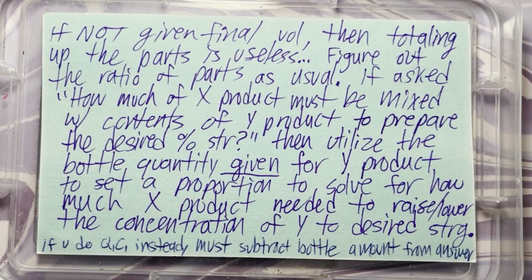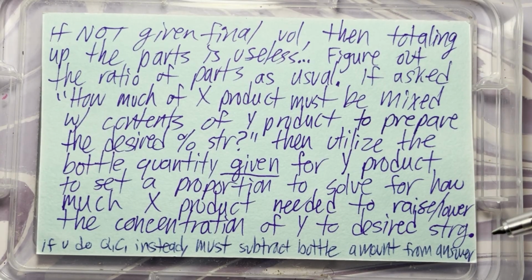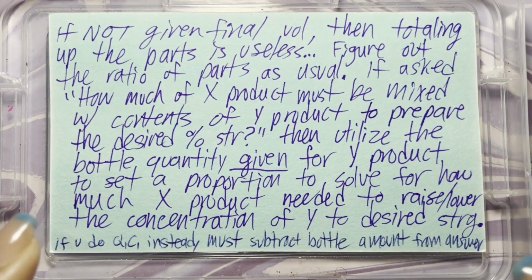There's a specific type of problem that's tricky to me, and I had to write out exactly how to solve that. So I'll let you read that here. If you have any questions about this, put it in the comments. If you've been doing your practice questions, you'll know exactly what type of question I'm talking about when you read it.